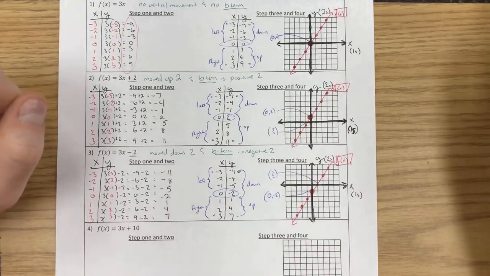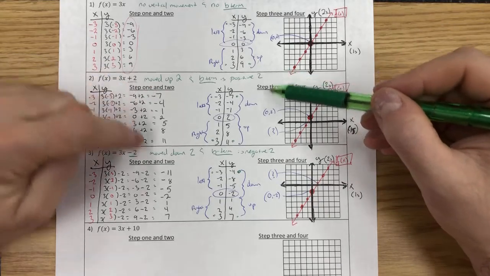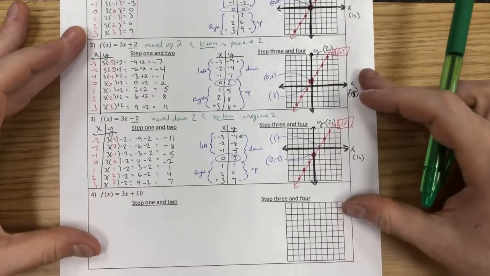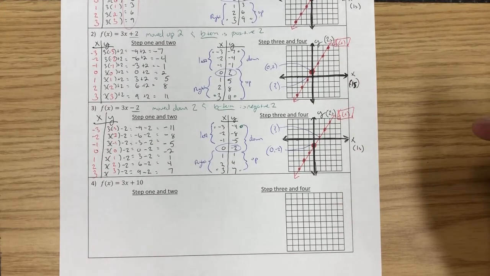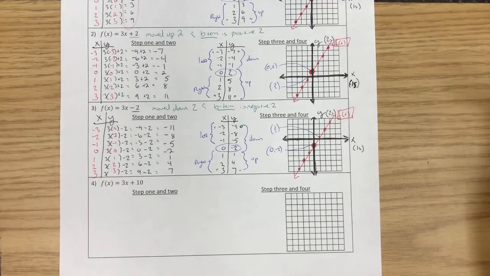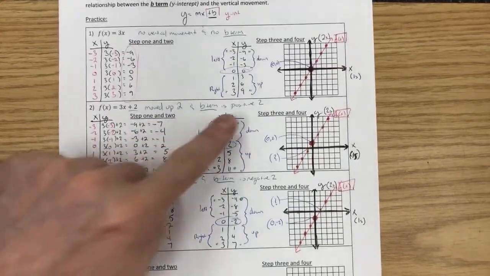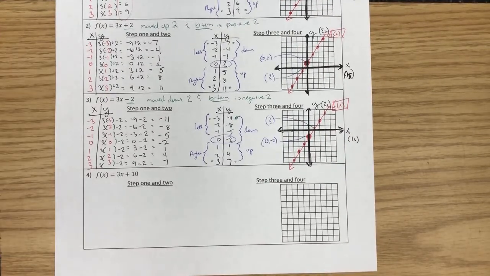So think about that for a second. It moved up when it was +2, moved down when it was -2. So I want you to make a prediction of what's going to happen to this graph right here. Most likely, you'd probably be right if you've caught on by now. That +10, well, that means that it is going to be up by 10. So this graph is going to be shifted way up on the axis. And so there we go.